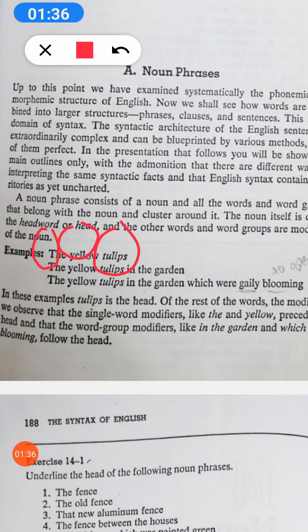By the way, noun modifiers are of two types. Pre-nominal modifiers, those that precede the head or the noun, and post-nominal modifiers, those which follow the head or the noun. Pre-nominal modifiers are single words.